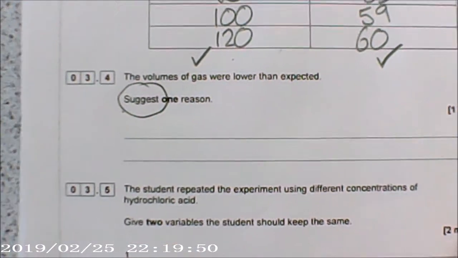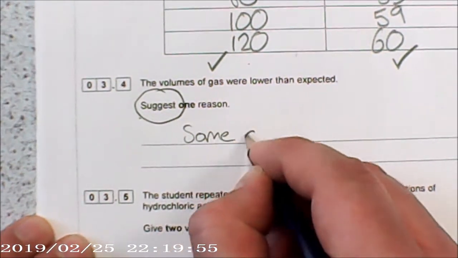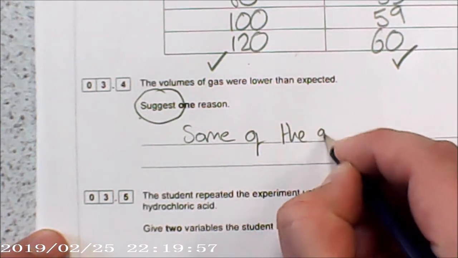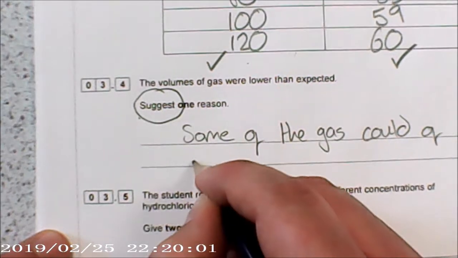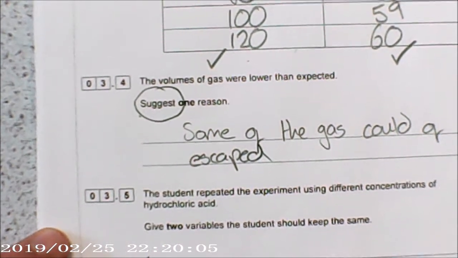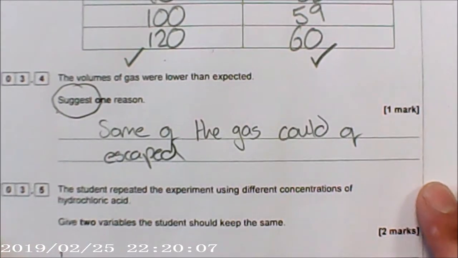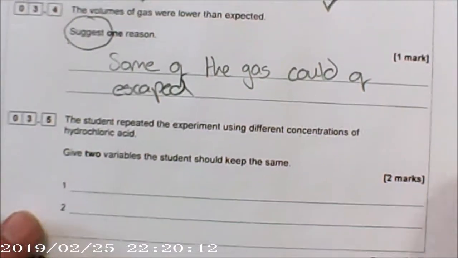either way. Okay, so if it was me, I'd probably say some of the gas could have escaped. Okay, and that's worth 1 mark. So don't overcomplicate the 1 markers. They're expecting just a simple, straightforward answer.